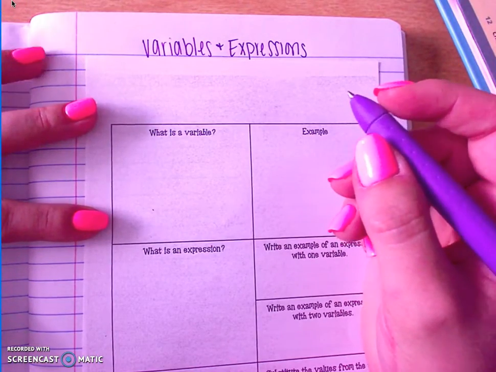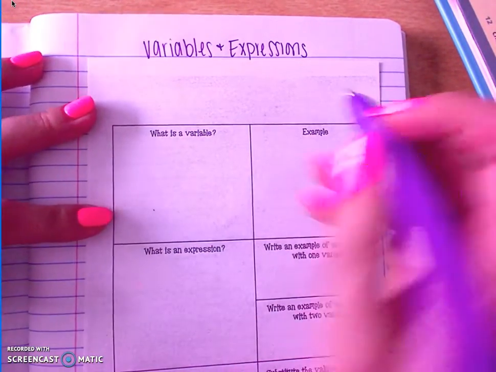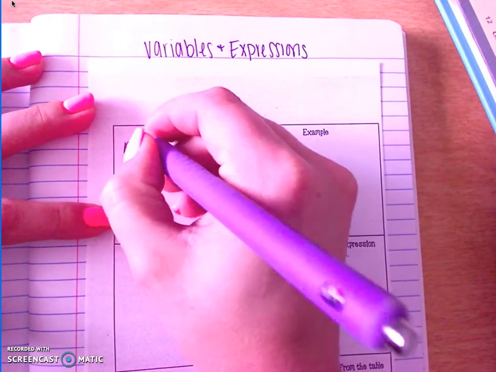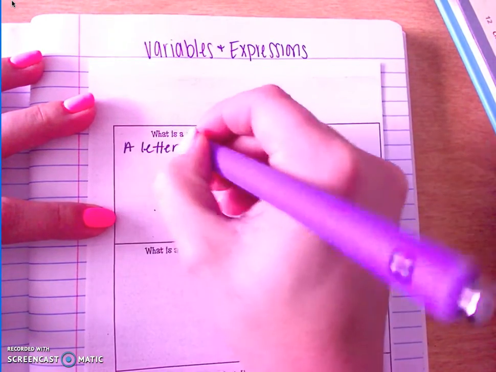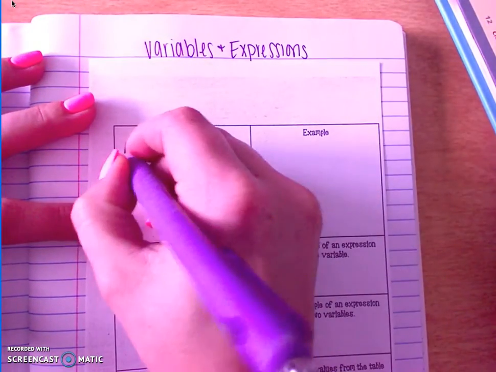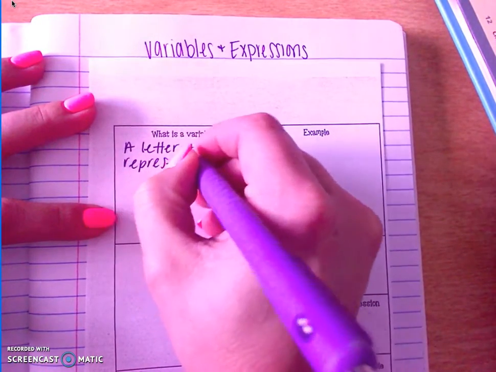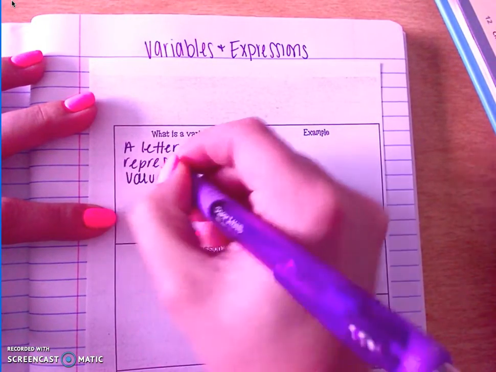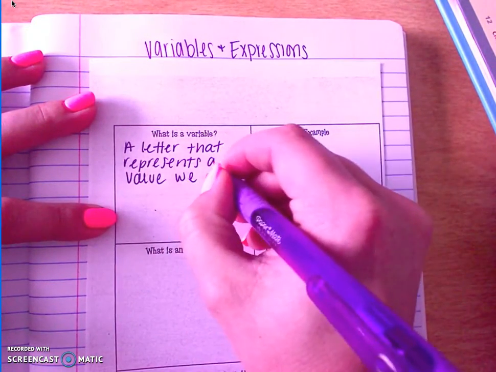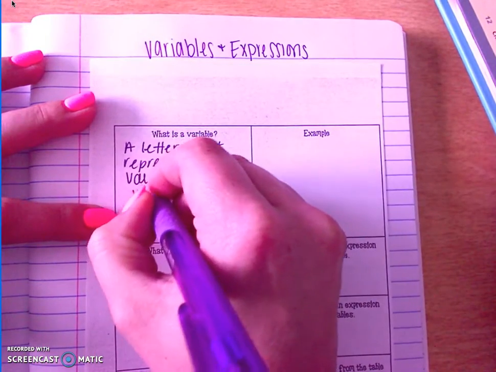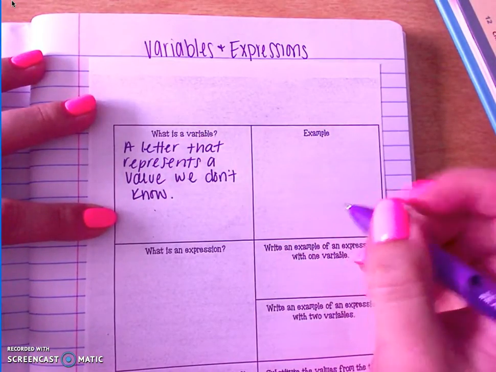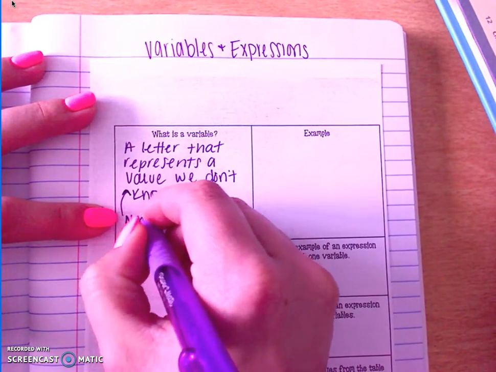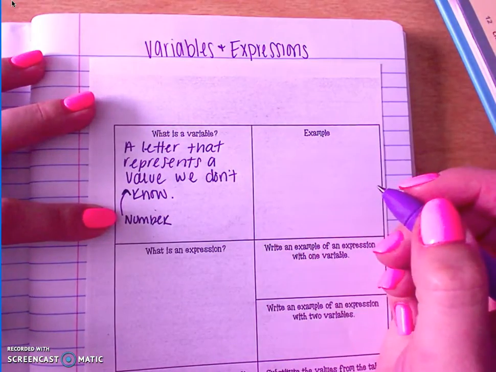This lesson is on variables and expressions. What is a variable? We know that a variable is a letter that represents a value we don't know. And a value is another word for a number. Any number that is unknown.